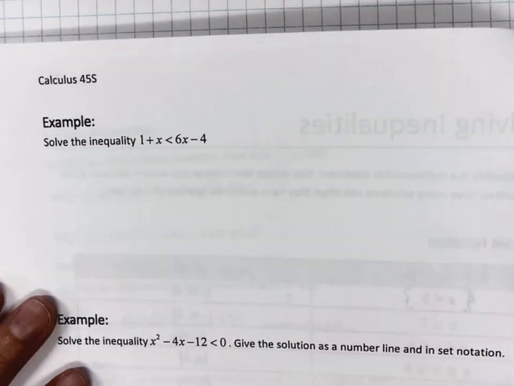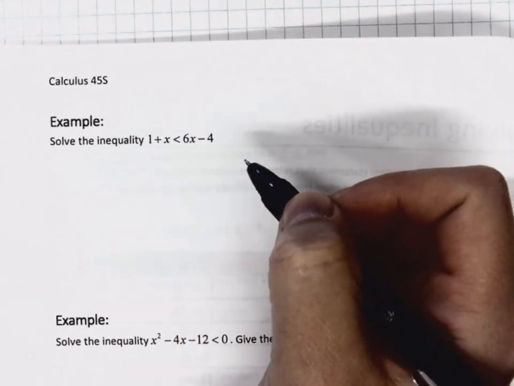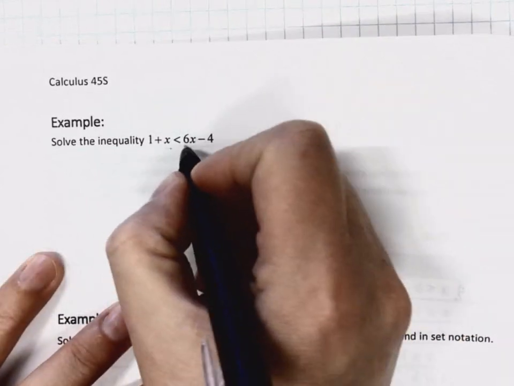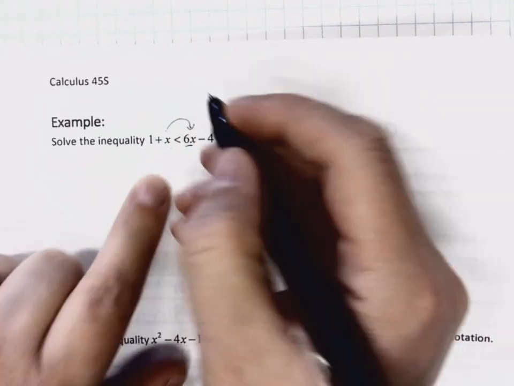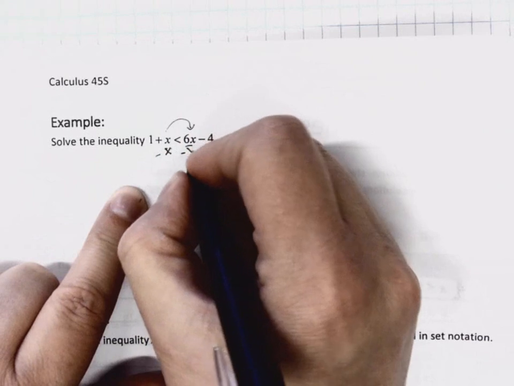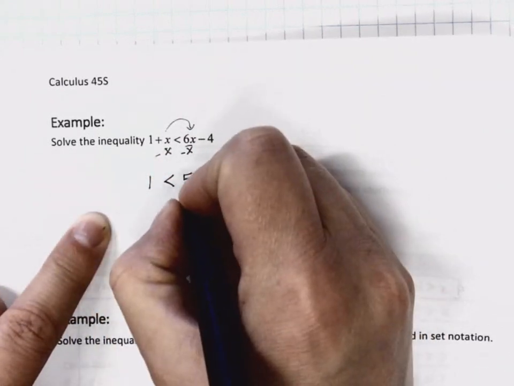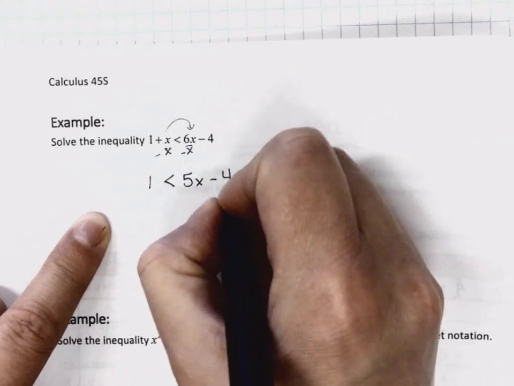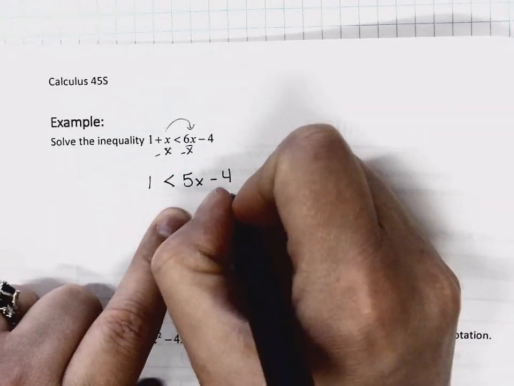to grade 9 again. Okay, so the first thing I'm going to do is I have to isolate the variable on one side. So I have x's on both sides. I'm going to bring the x to this side so that I'm subtracting x from both sides. So I'm going to have 1 is less than 5x minus 4. I want to get x by itself. So add 4 to both sides.